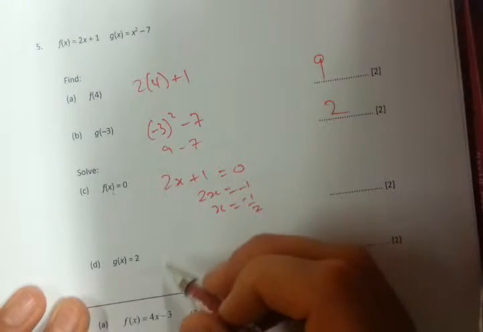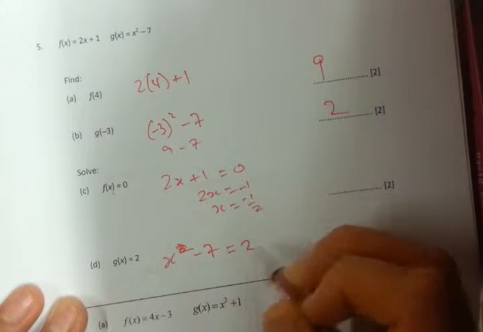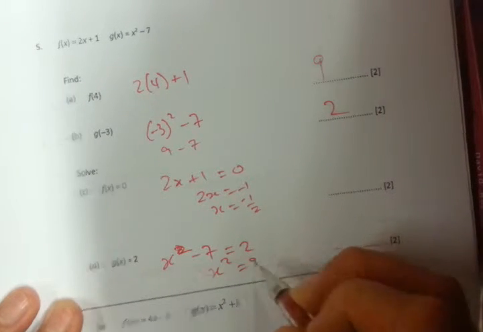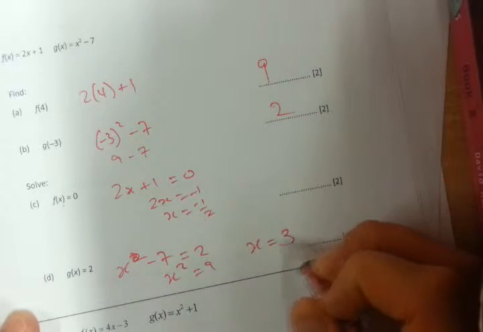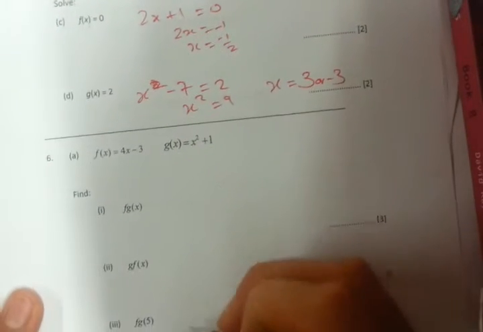If g of x equals 2, then g of x is x squared minus 7. So when does that equal 2? Well, when x squared equals 9, so when x equals 3 or minus 3. Remember, when you square root, there are two possible answers. Minus 3 squared is also 9.